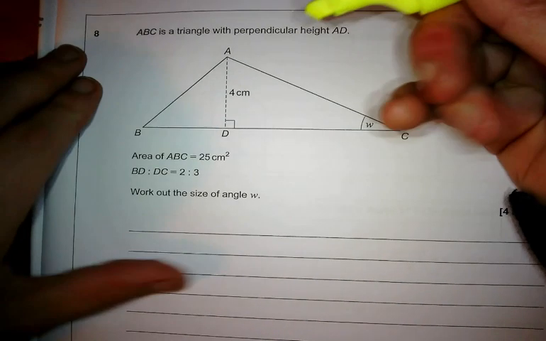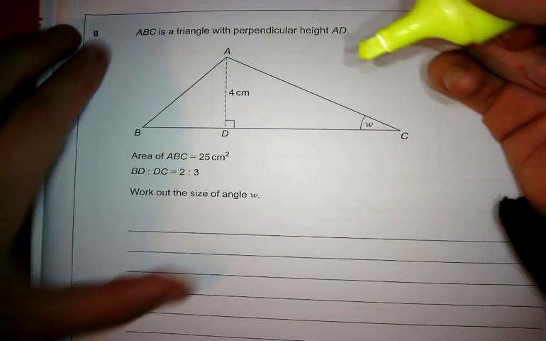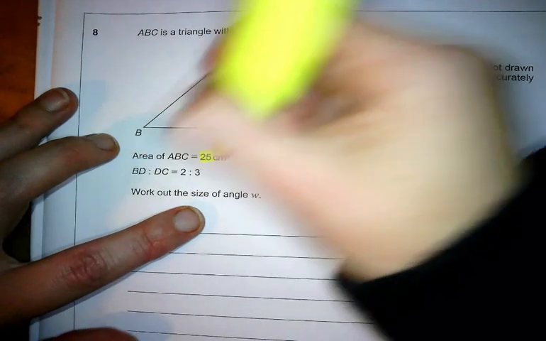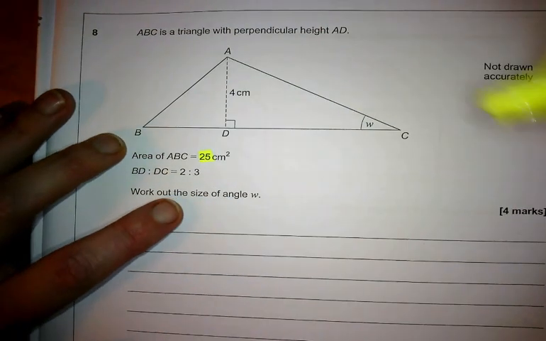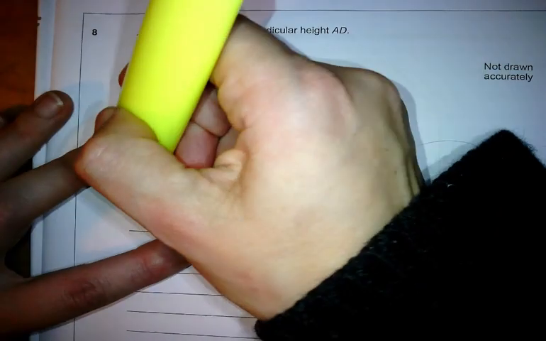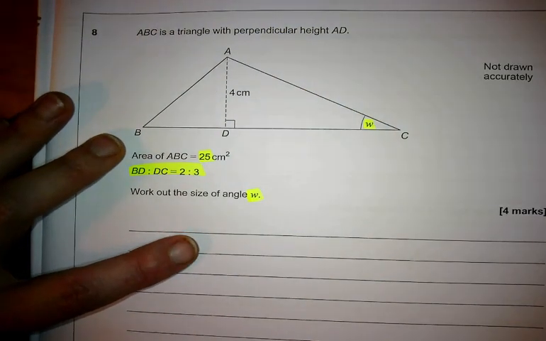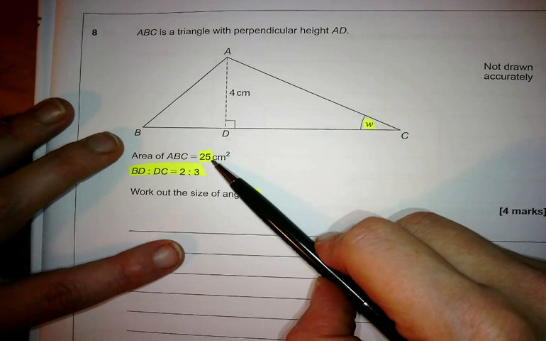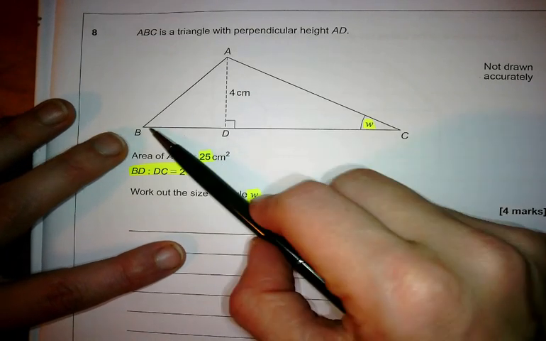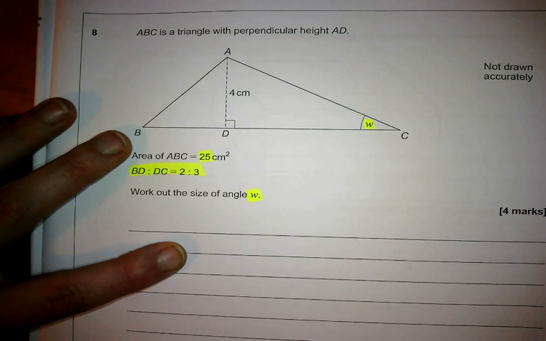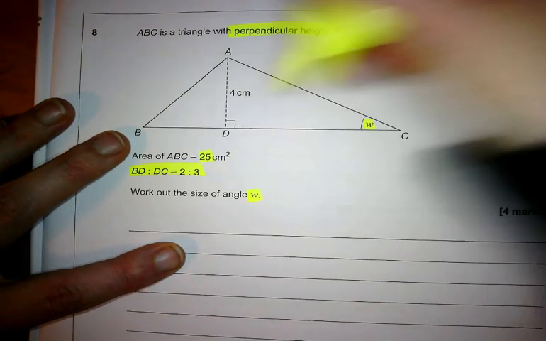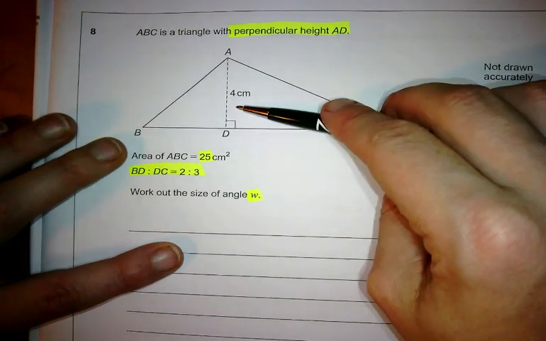Question 9. ABC is a triangle with perpendicular height AD. The area of ABC is 25. BD to DC is 2 to 3. Work out the size of angle W. Okay, I'm going to start with that area thing. I know the area of a triangle is half times base times perpendicular height, and they've given me the perpendicular height AD as 4.